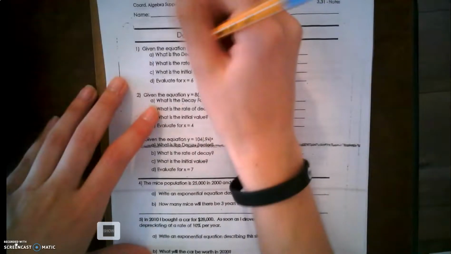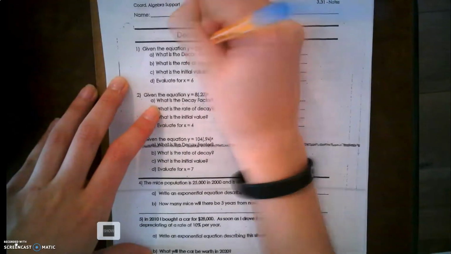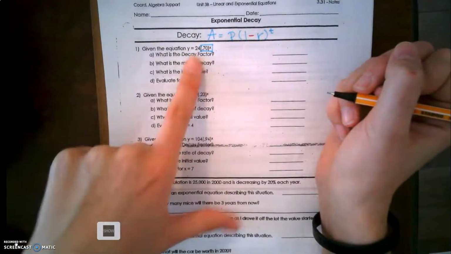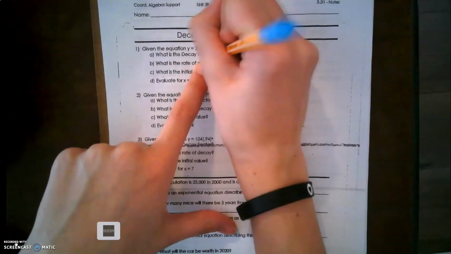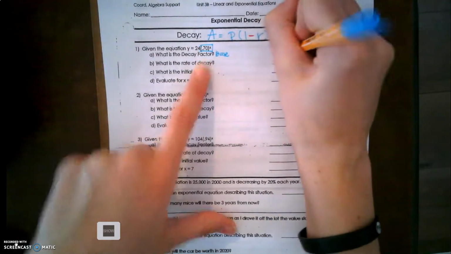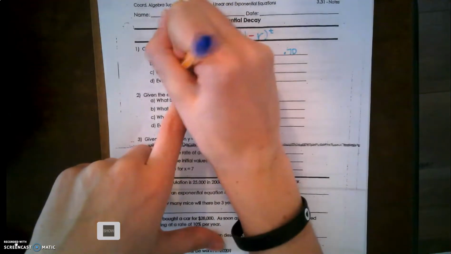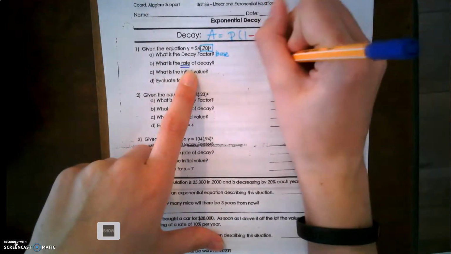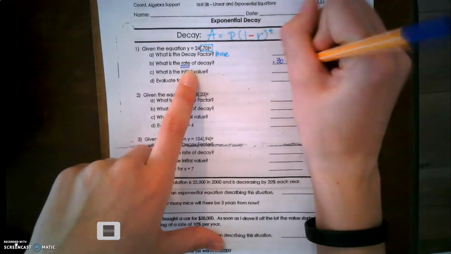So let's practice identifying these features. So we have a base. So they want to know our decay factor. Remember, that's just asking you for the base of your function. So 0.70. The rate of decay, remember that's your difference from 1, so 0.30 or 30%.